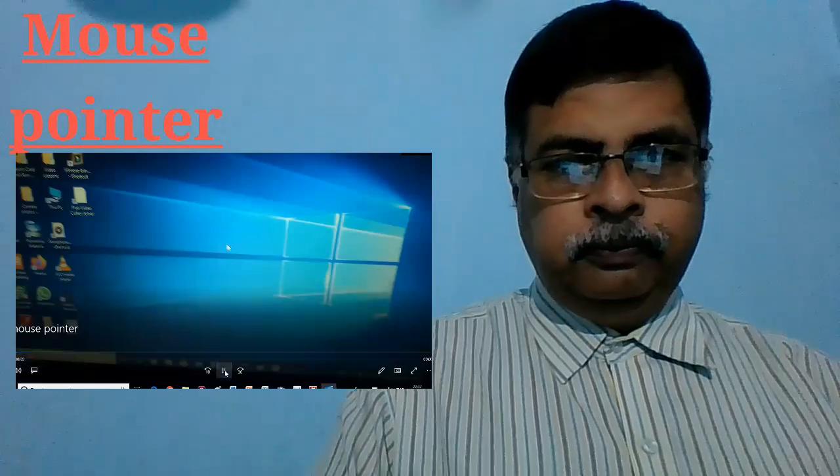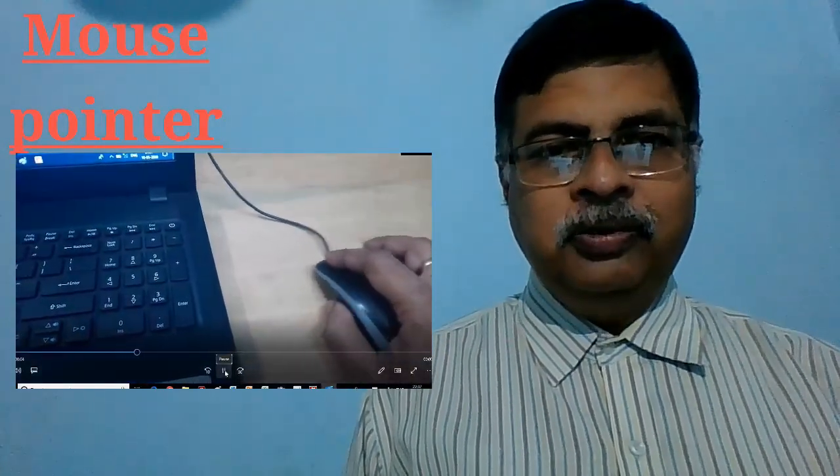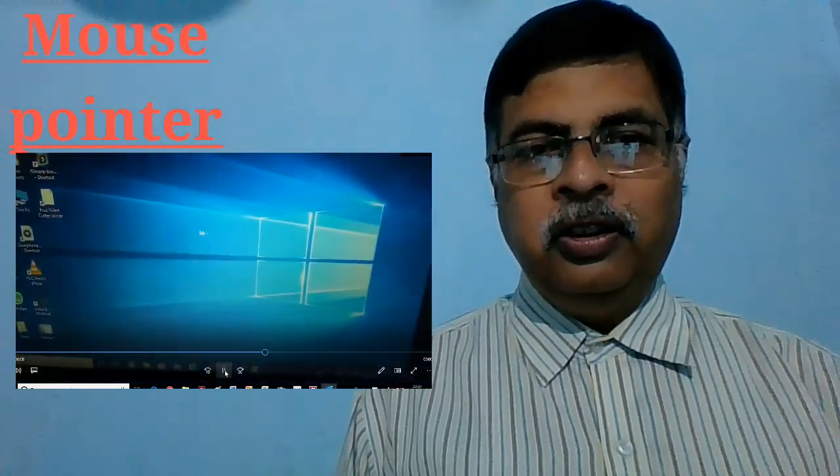Now first I will talk about something called a mouse pointer. When we move the mouse, a small arrow moves on the screen. This is the mouse pointer. Now take a look at this video here. In this video you can see how as I am moving the mouse, an arrow is moving on the screen. This arrow is called the mouse pointer.